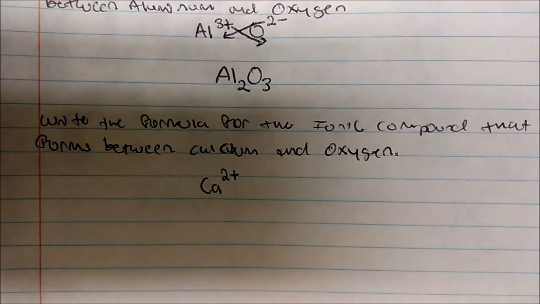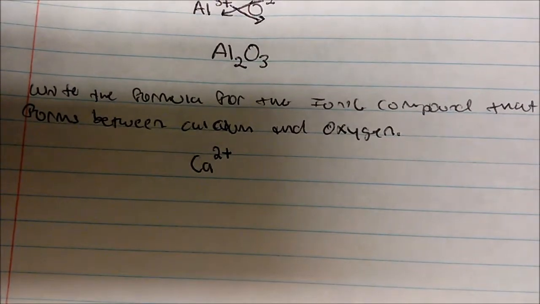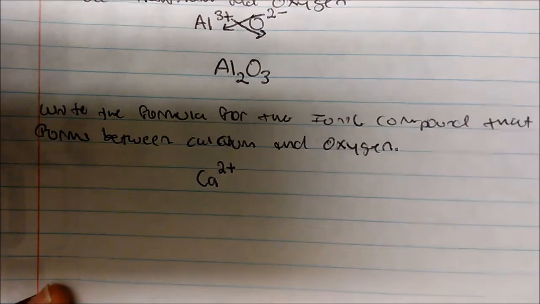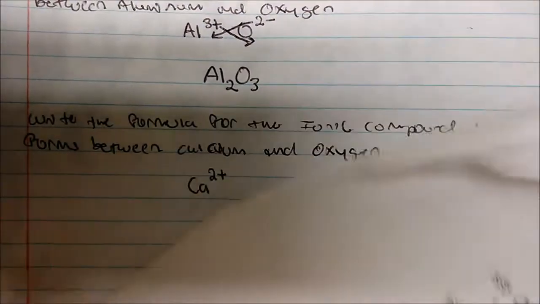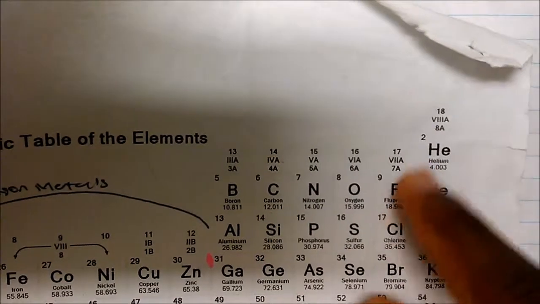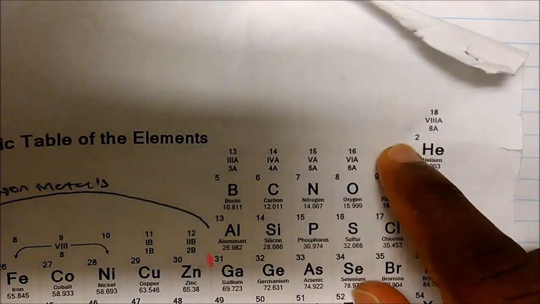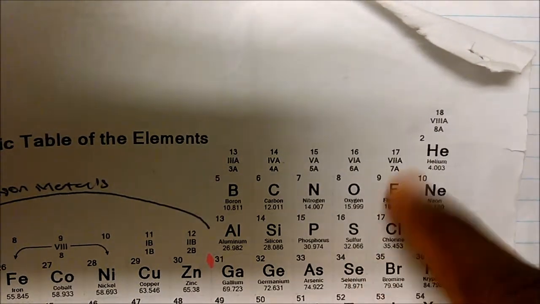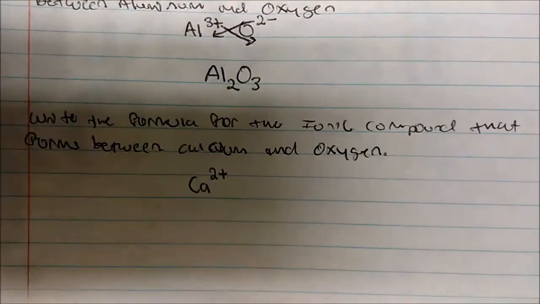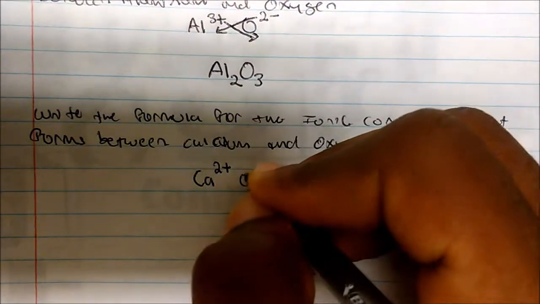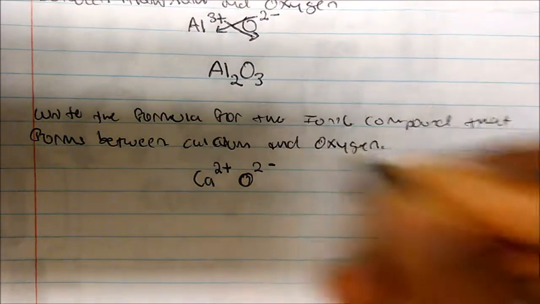Nonmetals tend to form negative charges. Oxygen is right beside fluorine, as we said before. So we have -1, and then -2. We know the charge on oxygen is -2, so this should be O 2 minus.